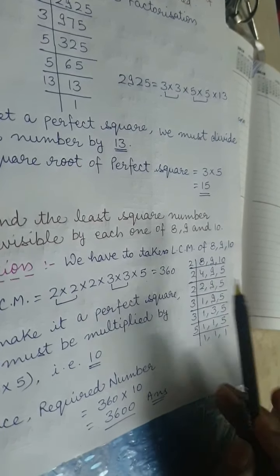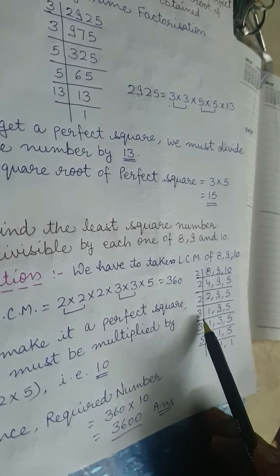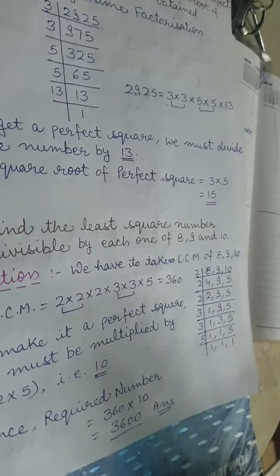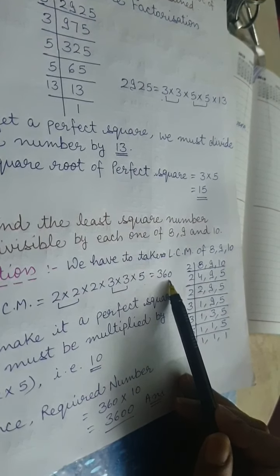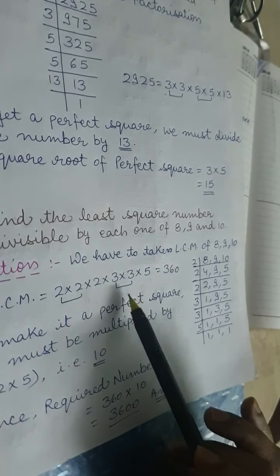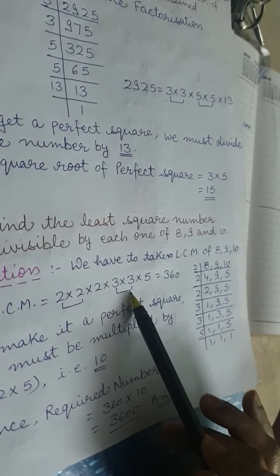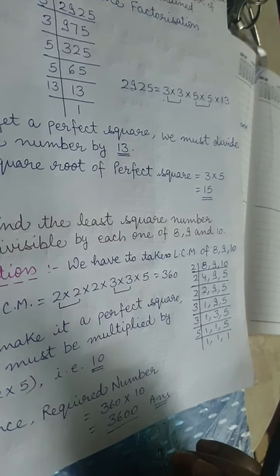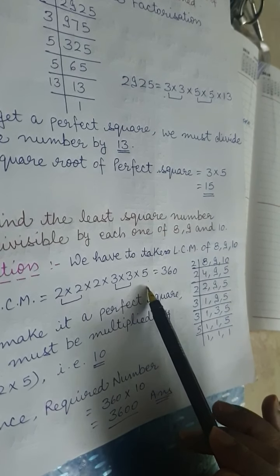We have done it and we get 2, 2, 2, 3, 3, 5. These are the factors by using LCM or you can say the prime factorization method. What is its multiplication? Its multiplication is 360. Now you are seeing here that the pairs of 2 and 3 exist, but the pair of this 2 and 5 does not exist. इस 2 और 5 के pair form नहीं हो रहे हैं.